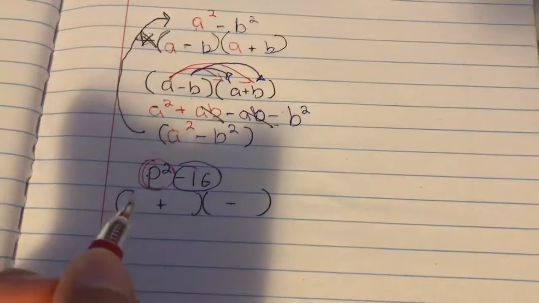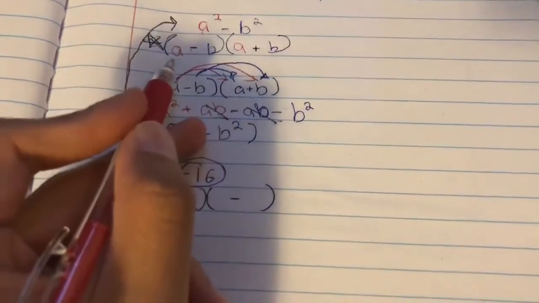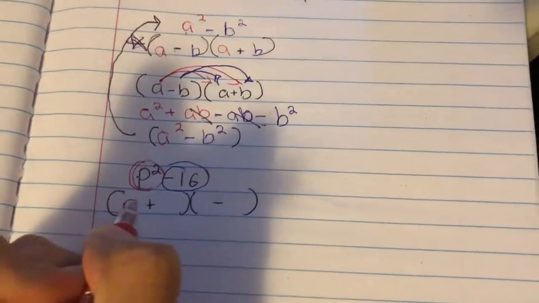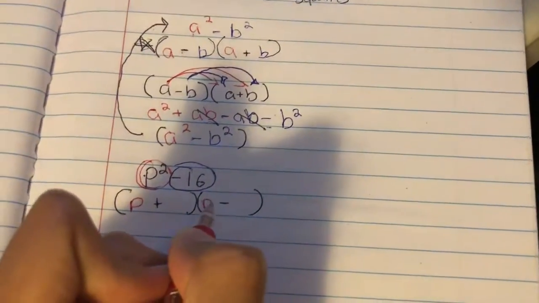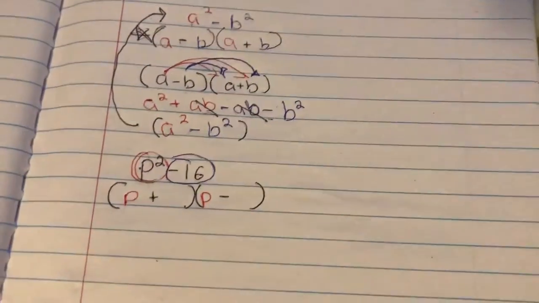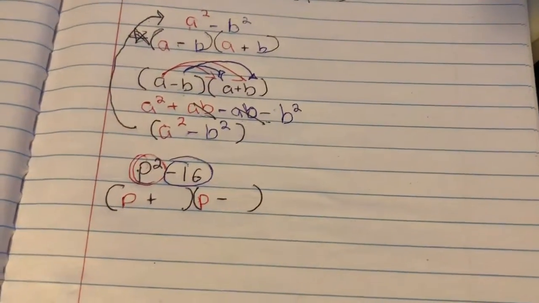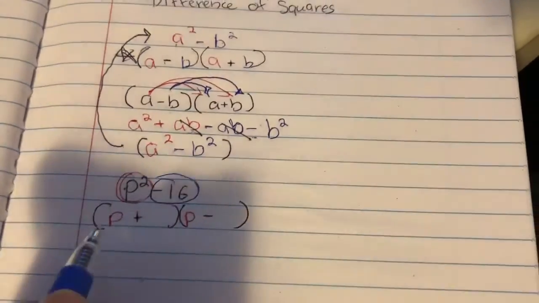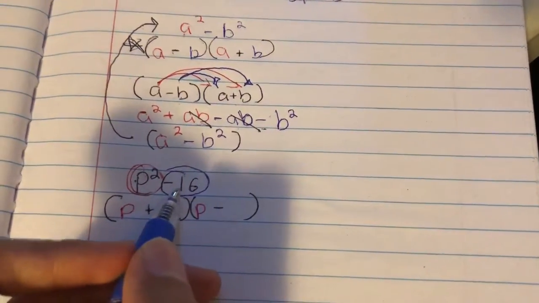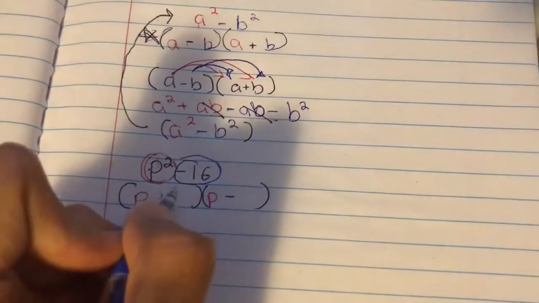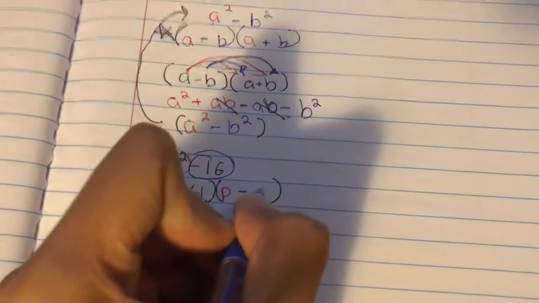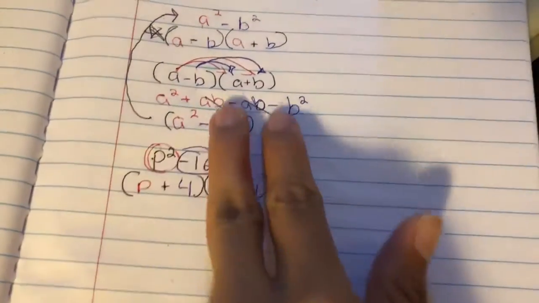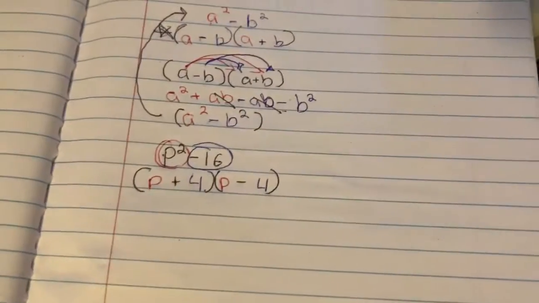So we know that if we had an a squared, we made it simply a. So we have a p squared, we're going to make it simply p. Usually, by default, we use x's, but it's the same method. If we have x squared, we just make it x. Now the 16 happens to be a square, which would be 4, and if we do it the same way, we should get the same equation.